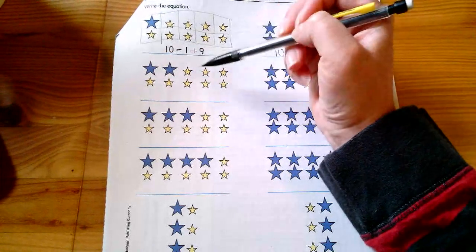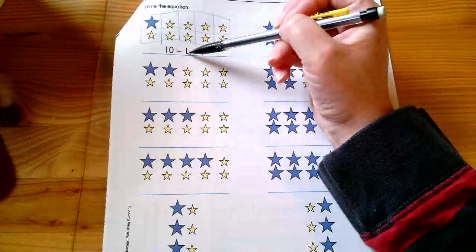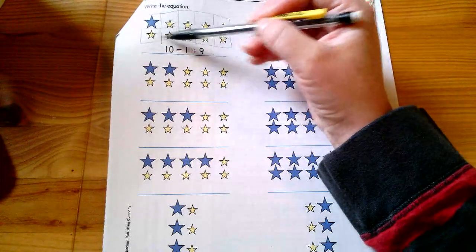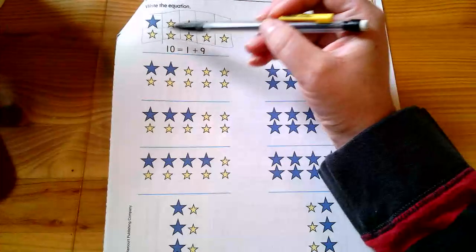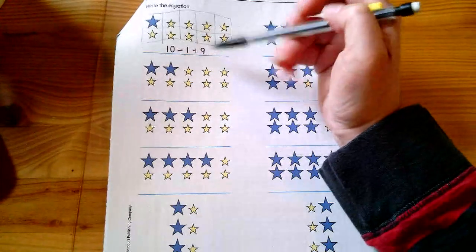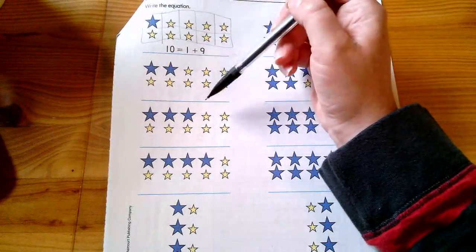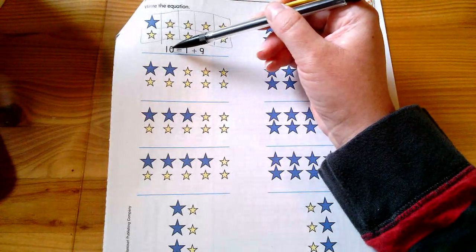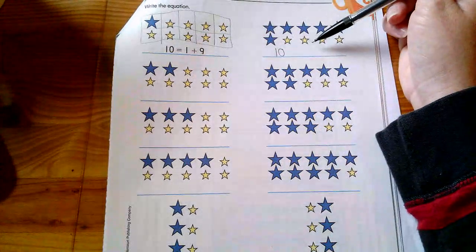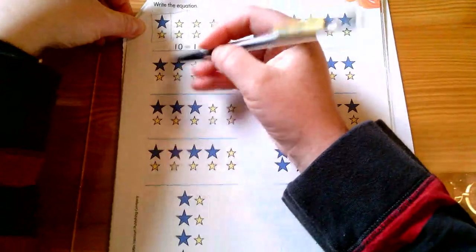So 10 equals how many purple stars? 1. Plus all the yellow stars. 1, 2, 3, 4, 5, 6, 7, 8, 9. And that's how we're going to get our equations, by looking at the purple stars, the yellow stars, and remembering that we're starting with a group of 10. So now let's move over to, we're going to go down. Sorry, I want to go in order so you can notice some patterns.